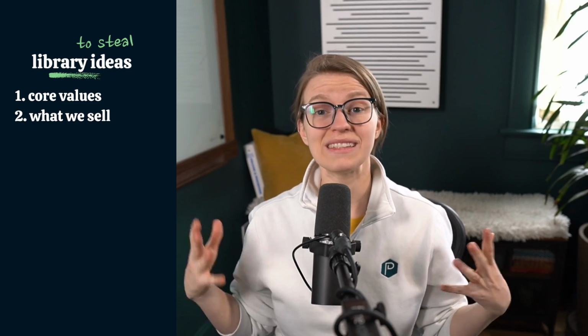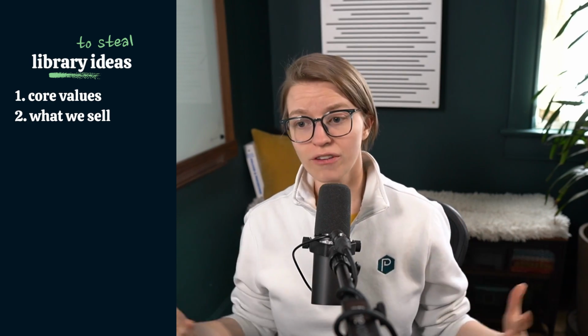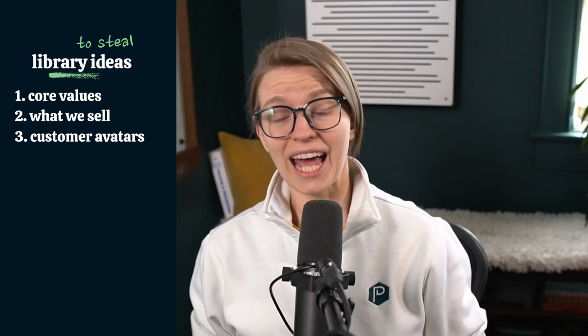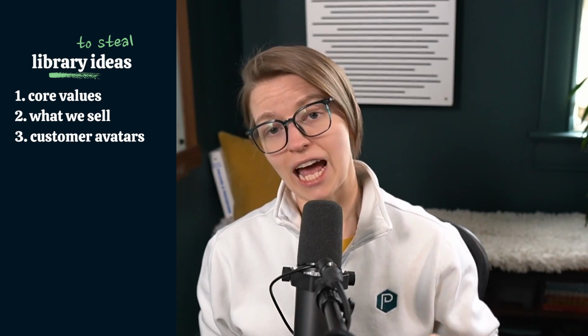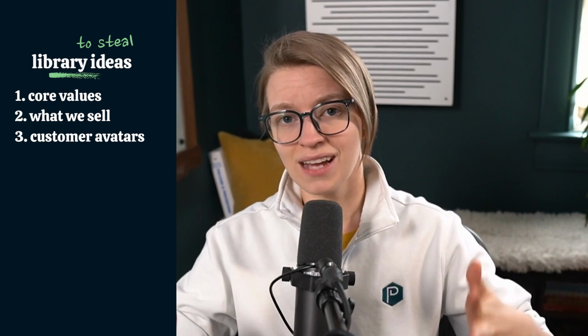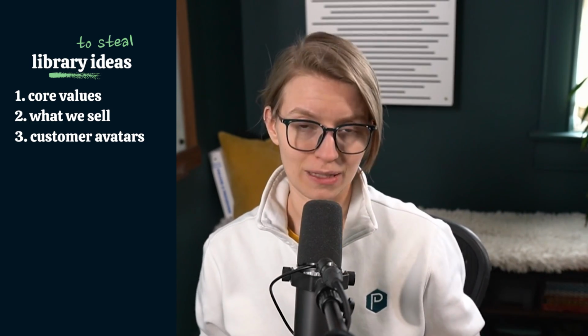Then we have a what we sell document. It goes through our offers, who they're for, who they're not for, and the transformation of each of them. Third, we have our customer avatars. We have 3 different avatars with names, nicknames, personalities, psychographics. We put them all in this document so people can understand the types of people we work with.